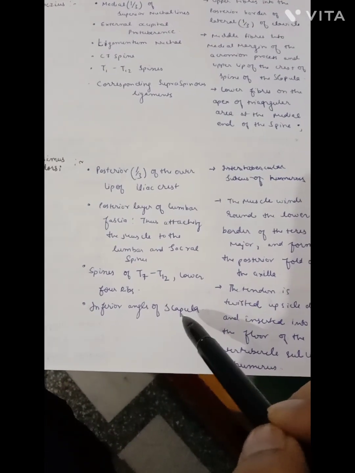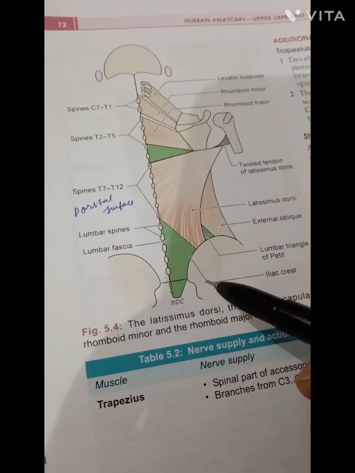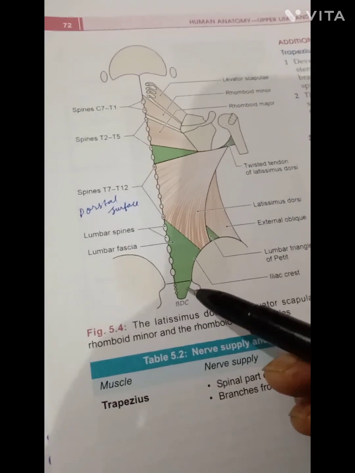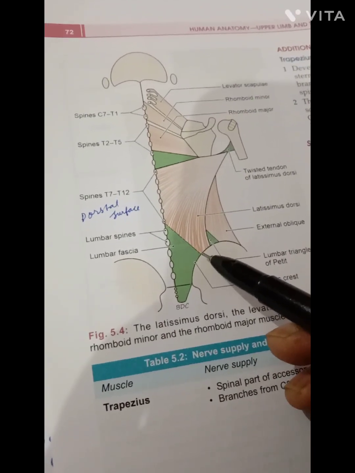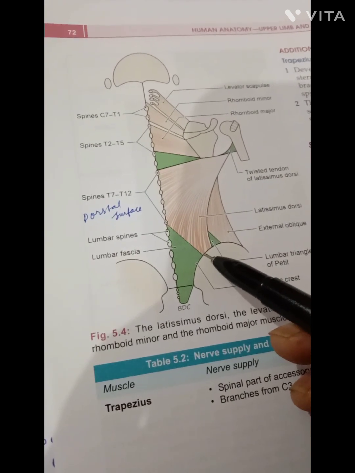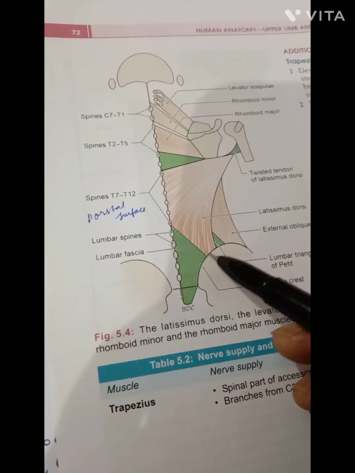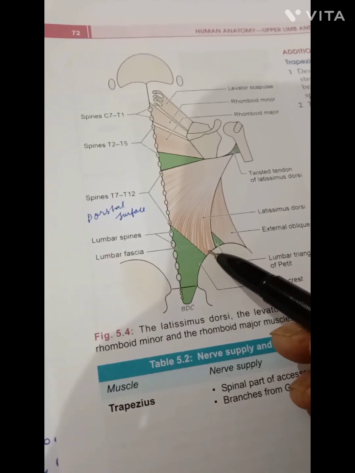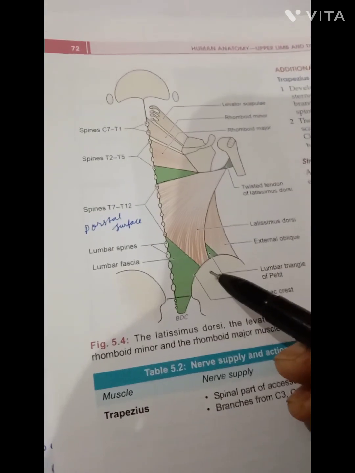Inferior angle of scapula. So here you can see in this diagram, this is the iliac crest, and this is the posterior part of the latissimus dorsi, which is attached to the upper lip, outer lip of the iliac crest, 1/3 part only, not all.